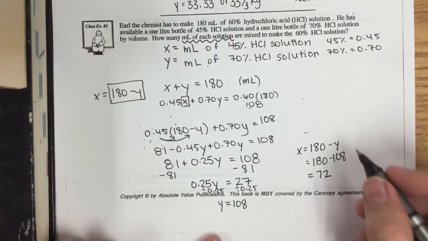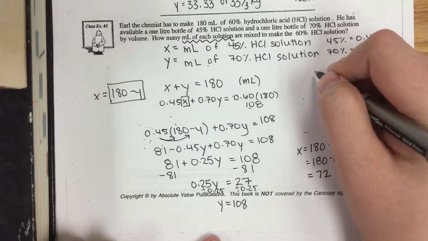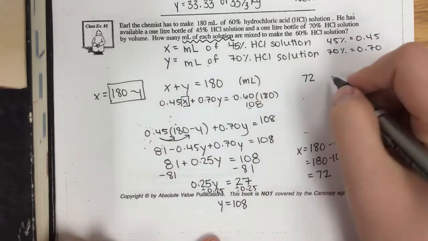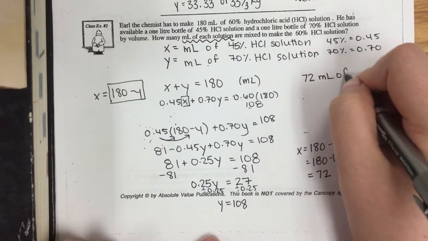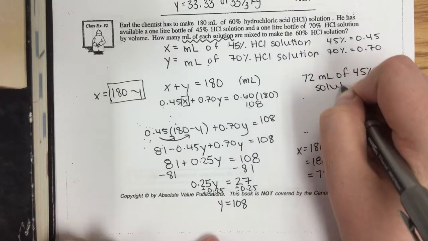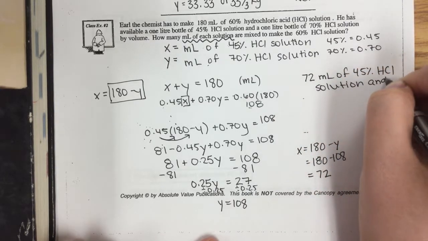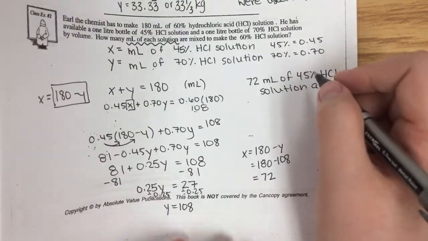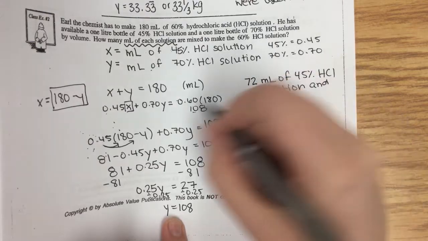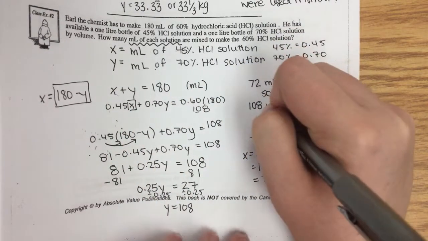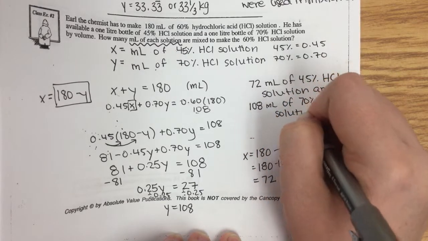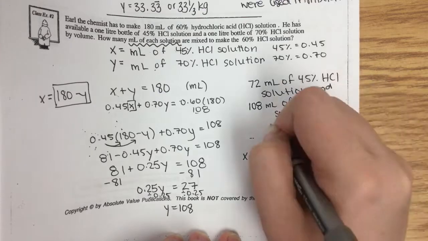How many milliliters of each solution? Let's go up here. I'm going to write my answer. I'm going to say I have 72, that was x, 72 milliliters of the 45% solution, and 108, that was the y value, 108 milliliters of the 70% solution are mixed.